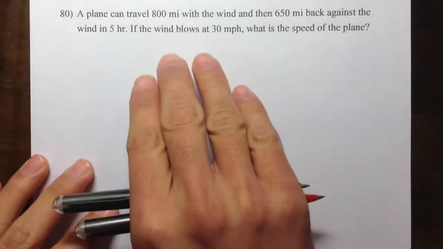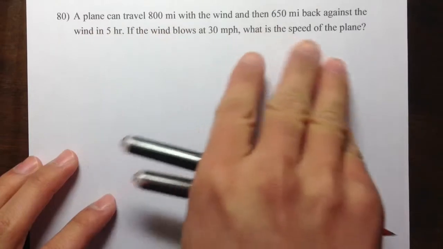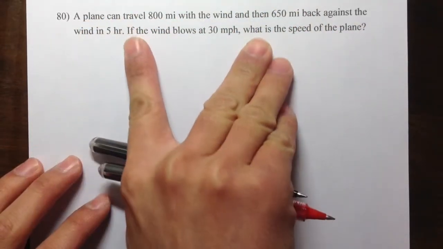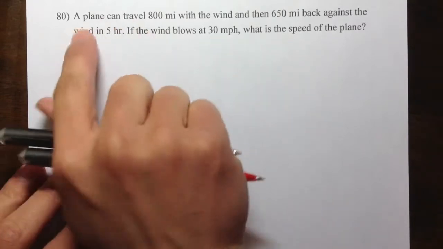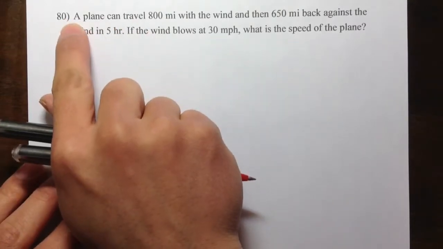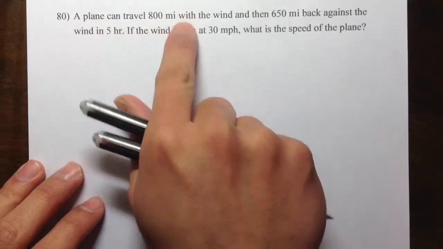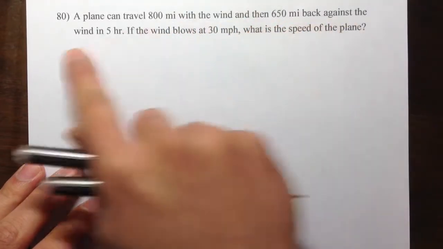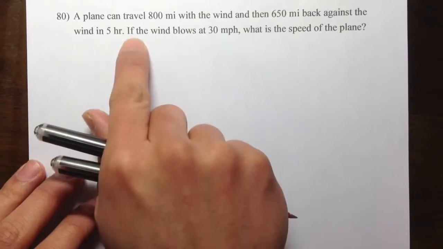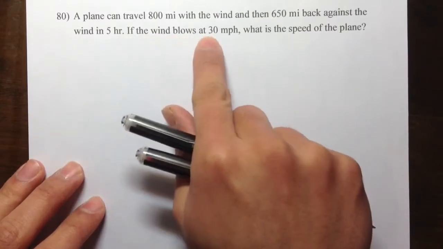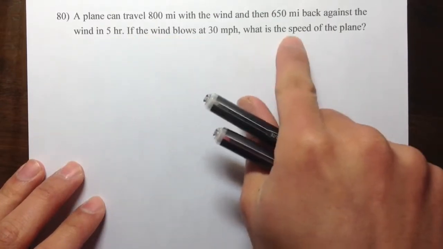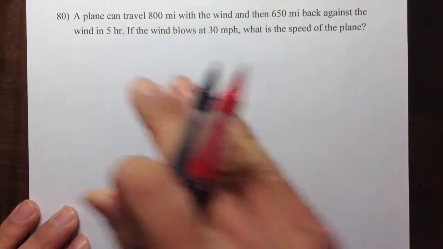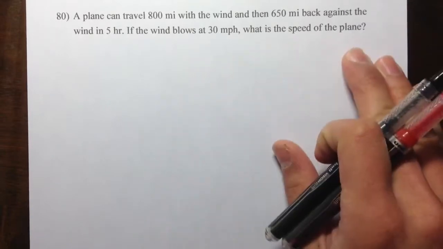So this is a typical question. I got this question directly from the algebra textbook. This is exactly how the question was worded in the book. So let's take a look. It says that a plane can travel 800 miles with the wind and then 650 miles back against the wind in 5 hours. If the wind blows at 30 miles per hour, what is the speed of the plane? Okay, so it's a typical speed times time is equal to distance question.